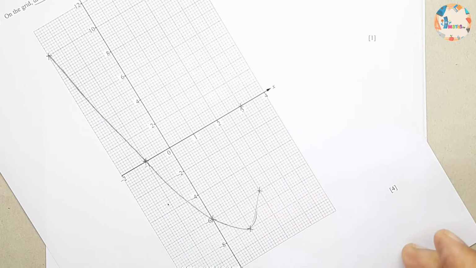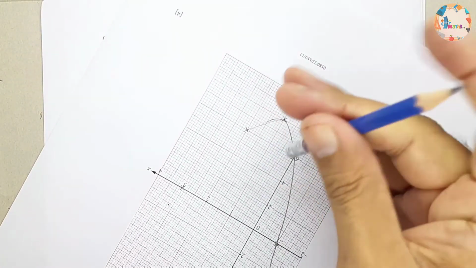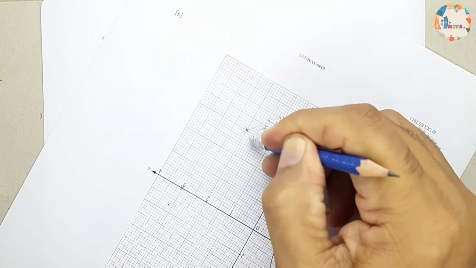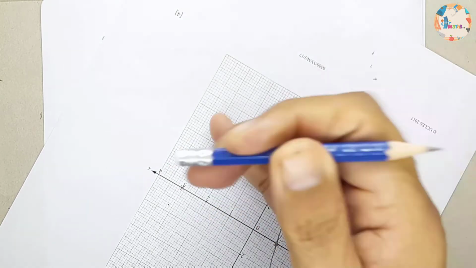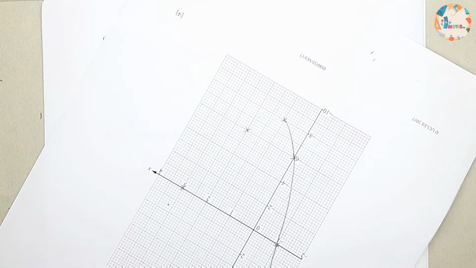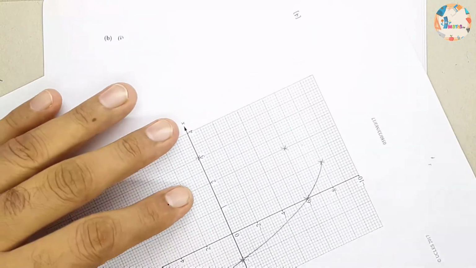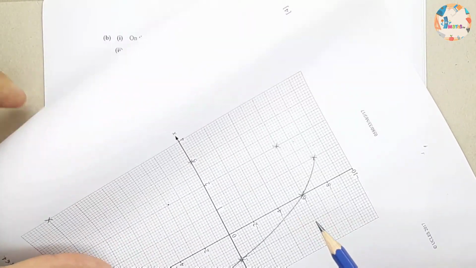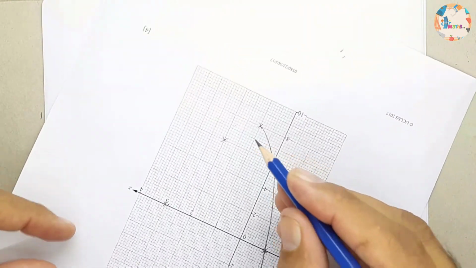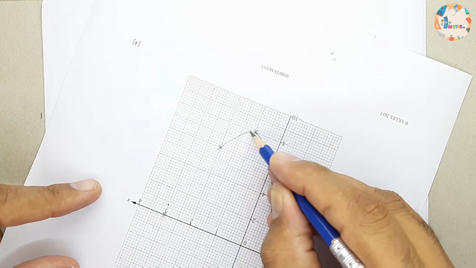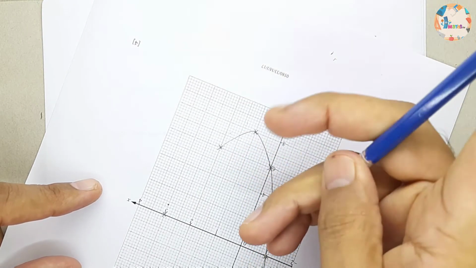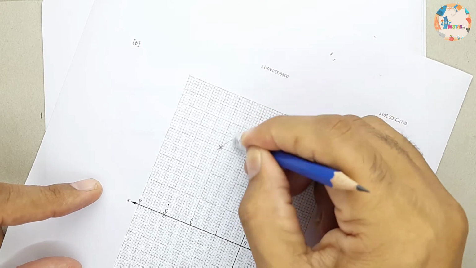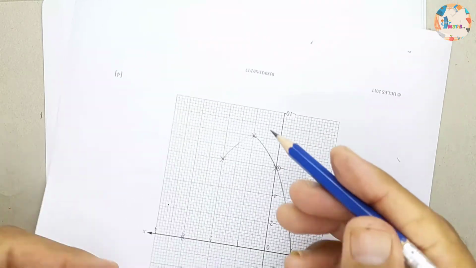So this one I will change the direction so that we can draw properly. You can erase it, and then we can retry to draw this one. So this will be like this one.